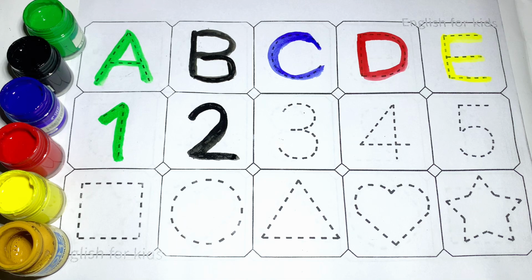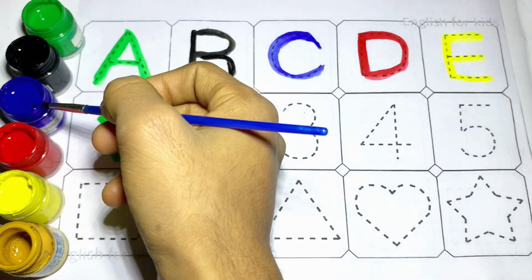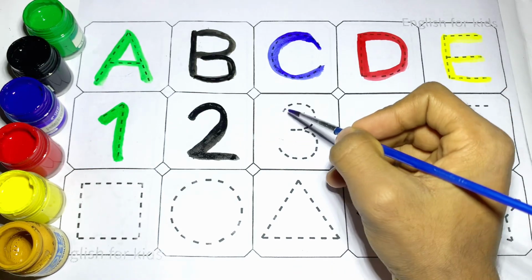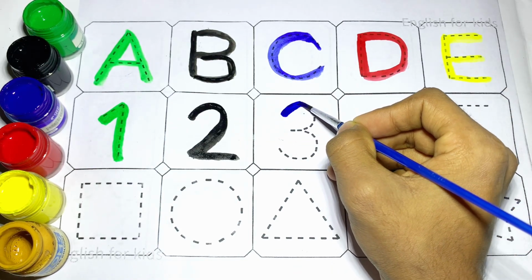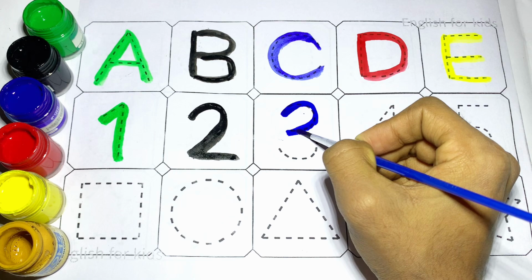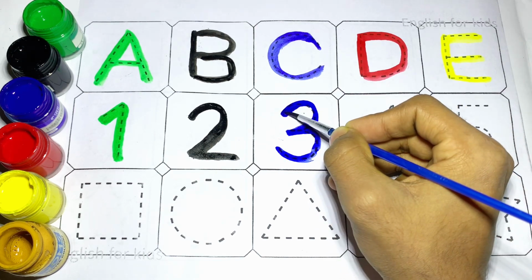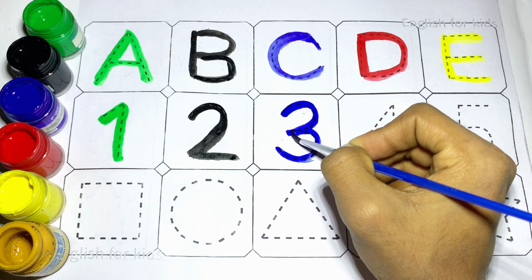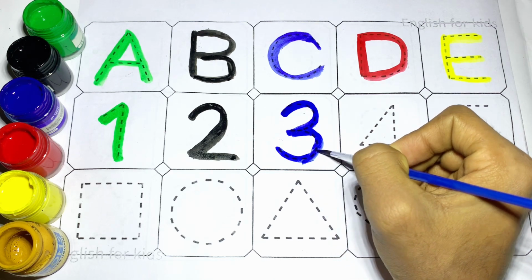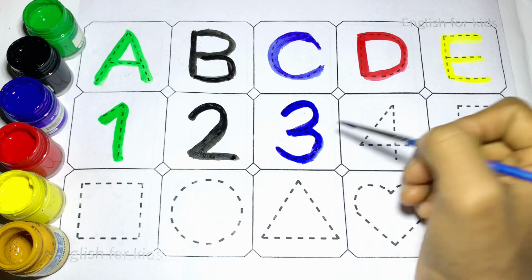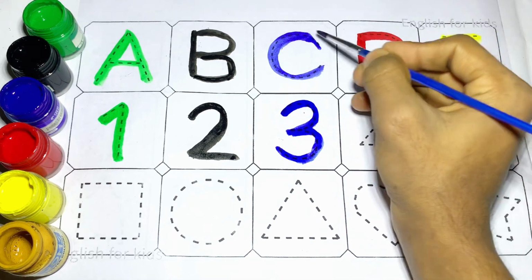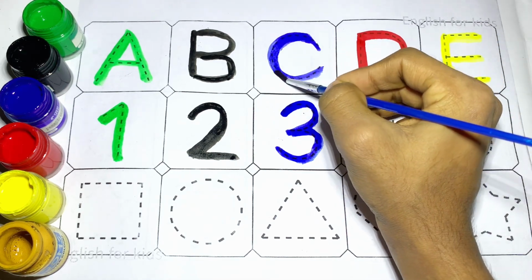Kids, now draw 3. The numbers of 3, and use blue color. T H R E E, 3. The numbers of 3, and use blue color.